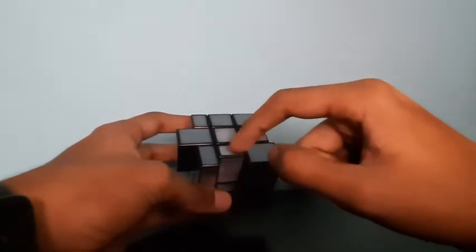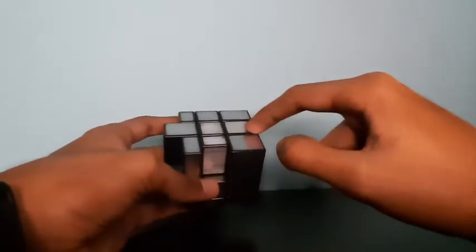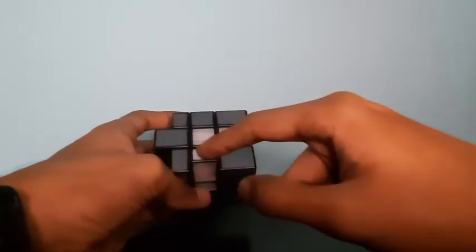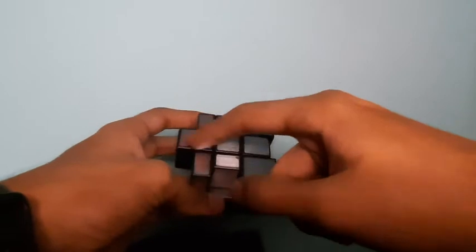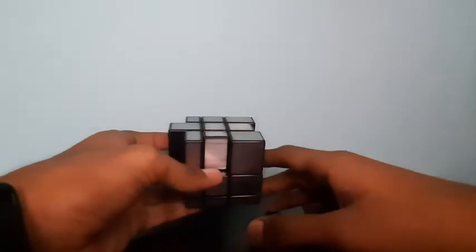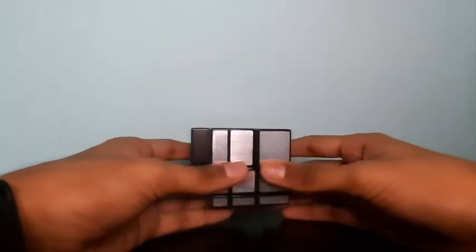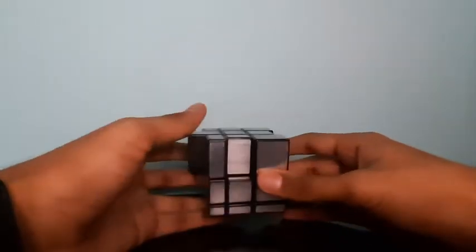So when the pieces have to go clockwise, we apply this algorithm, and if this piece had to go here, we would apply the algorithm for when the pieces have to go anti-clockwise. I assume that everyone knows how to solve a 3x3 cube. If you don't know, you can check out my video and it will be much easier for you to solve this cube.